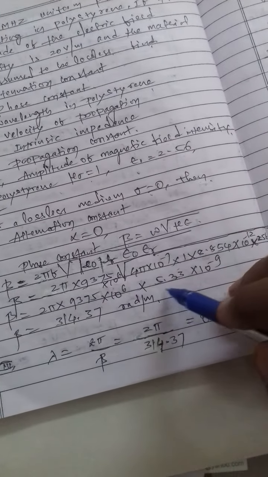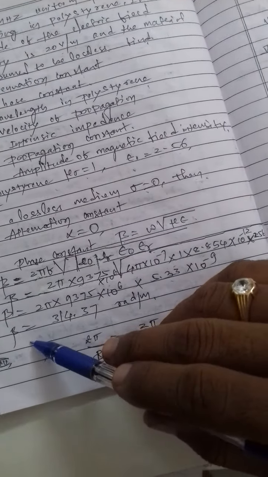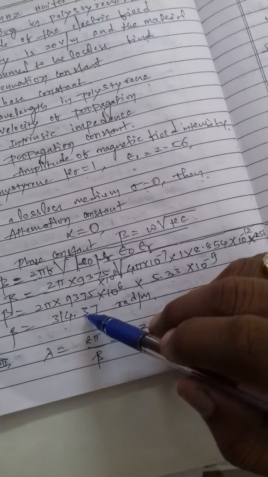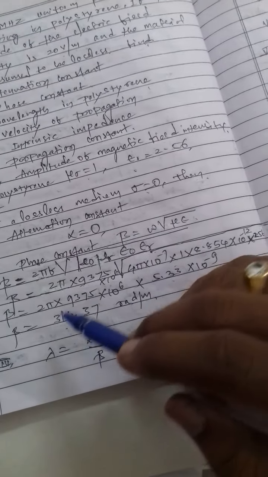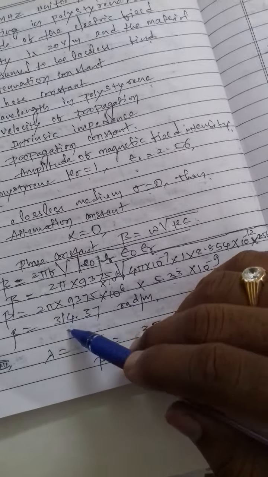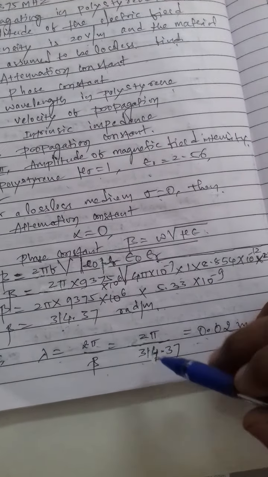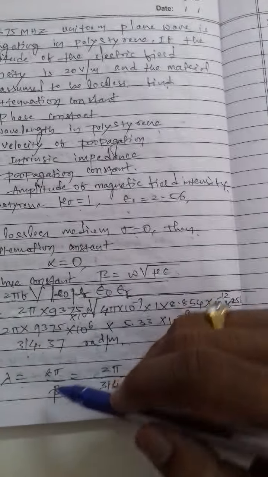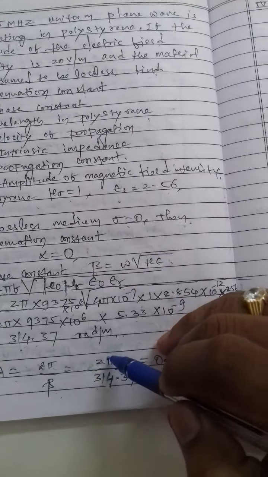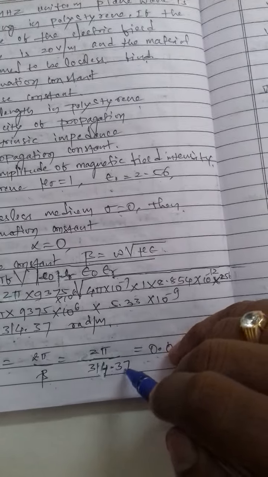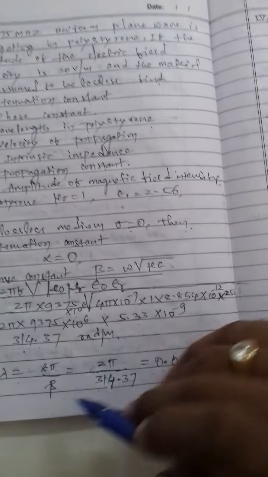Beta is 2 pi into 5.33 into 10 raised to minus 9. Beta is equal to 314.37 radians per meter. Wavelength lambda is equal to 2 pi upon beta, which is 2 pi upon 314.37, equal to 0.02 meters.